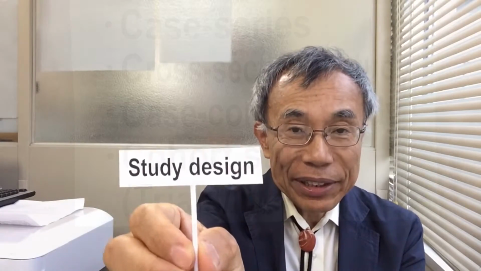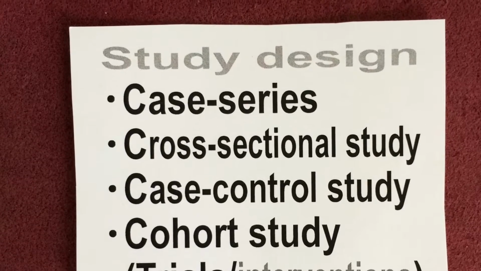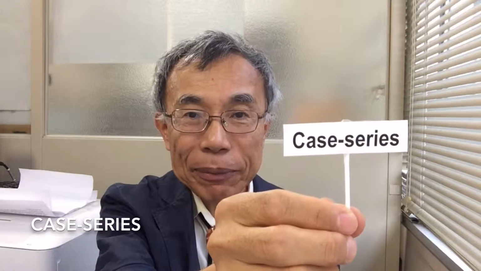Next topic is study design. There are four types of epidemiologic study. Case series. A case series is a collection of patients with common characteristics used to describe some aspects of a disease.